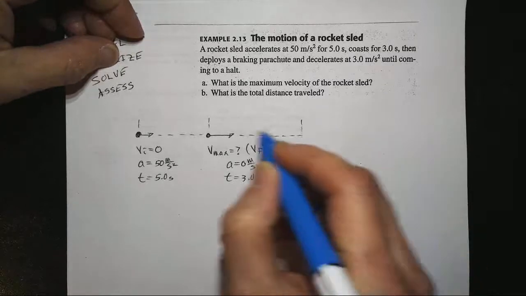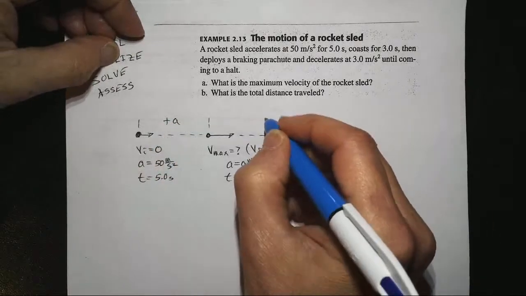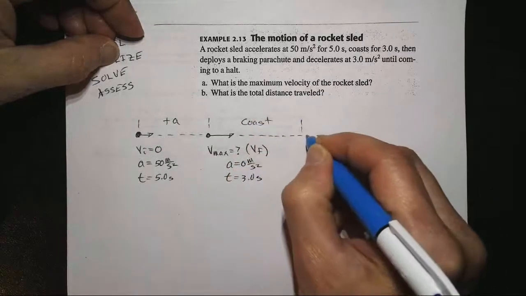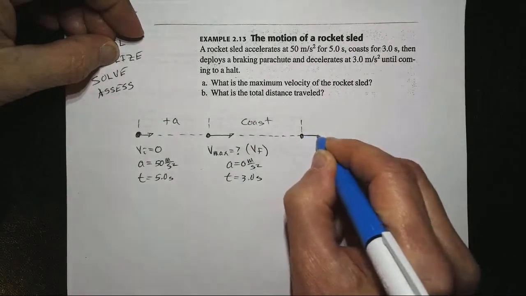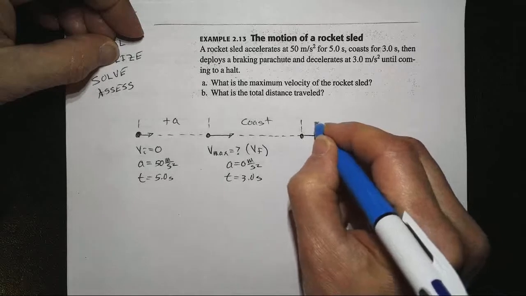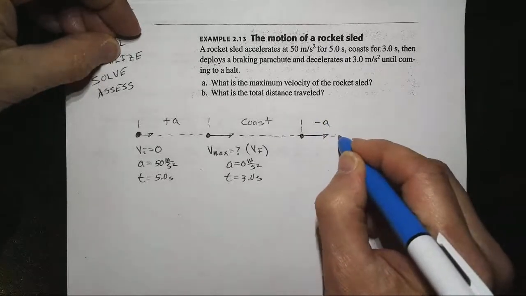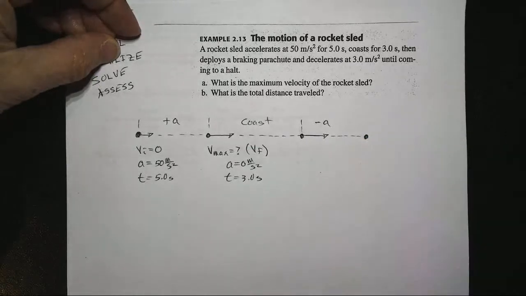So here we have a positive acceleration. Here's when we are coasting, and finally in this last stage, I'll draw an arrow here again, and this will be when we'll have a negative acceleration and we'll be braking to a stop. And finally we'll show that over here. There's the sled modeled as a particle.